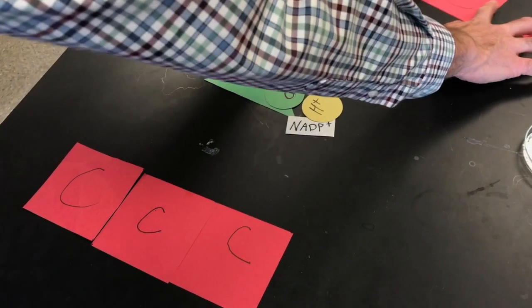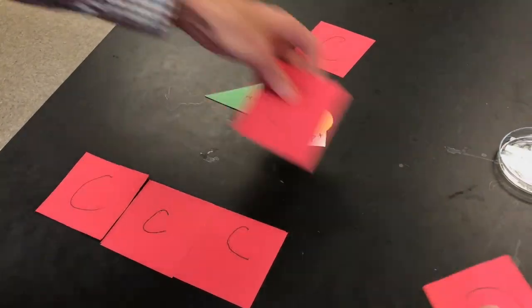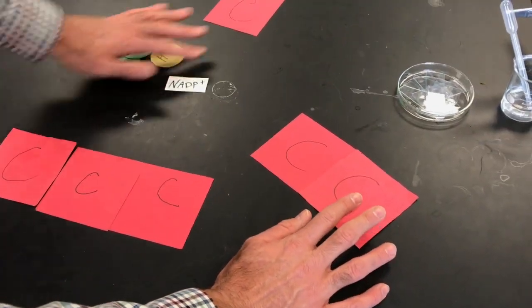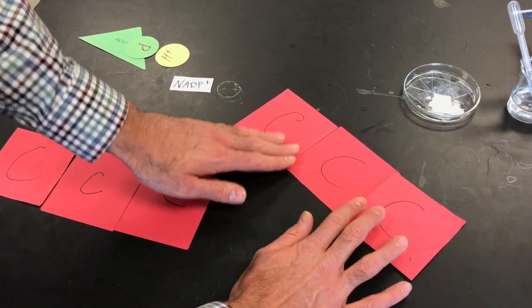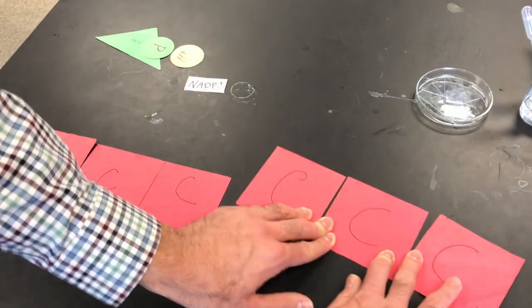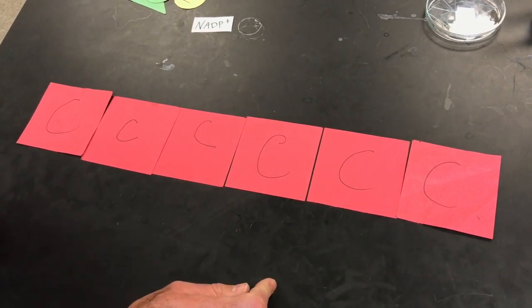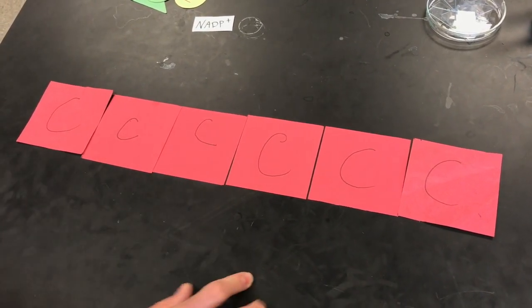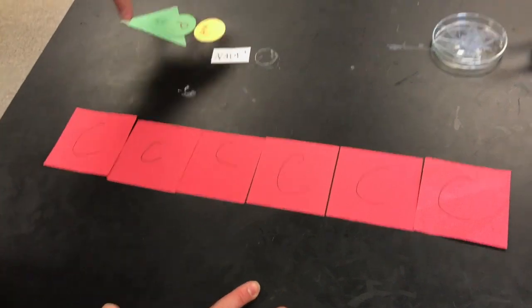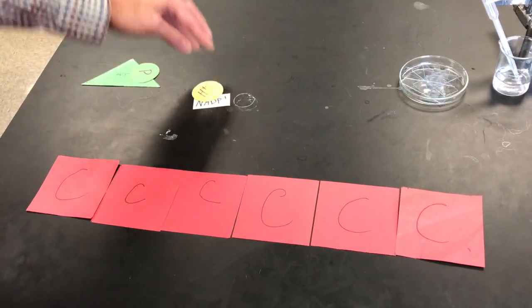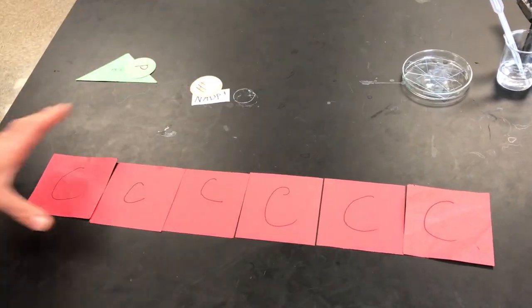And then that can happen again. We're going to link some more CO2s using more ATP and NADPH into glyceraldehyde 3-phosphate. And eventually, this is going to be used to form a 6-carbon compound called glucose. So now we have used the energy of light to make ATP and NADPH, and the energy of ATP and NADPH to build a sugar.